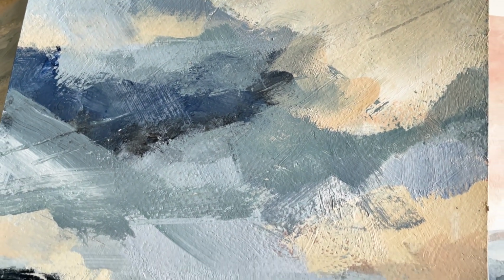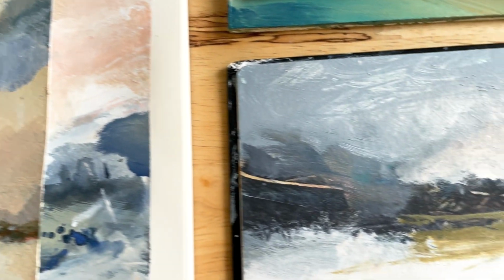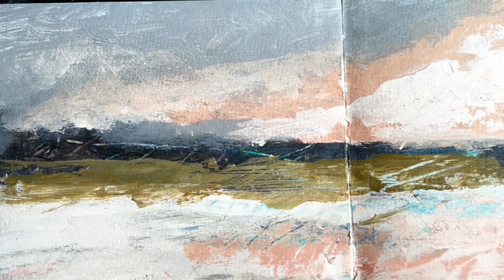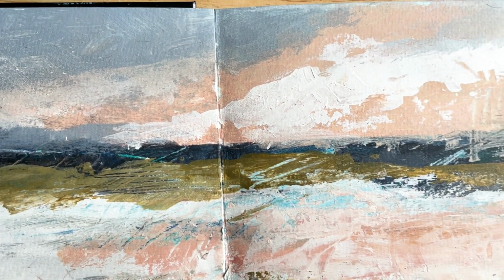So hard edges can give strong directional movement, whereas blurred soft edges suggest a more dreamlike and calm movement. And a contrast of the two can really create a dynamic scene with lots of movement.